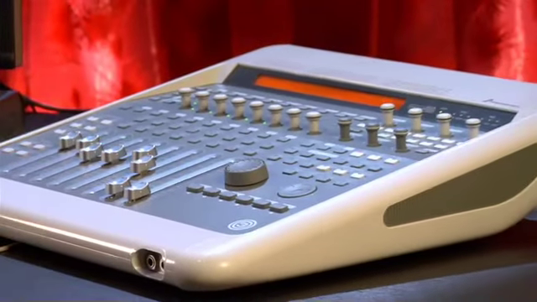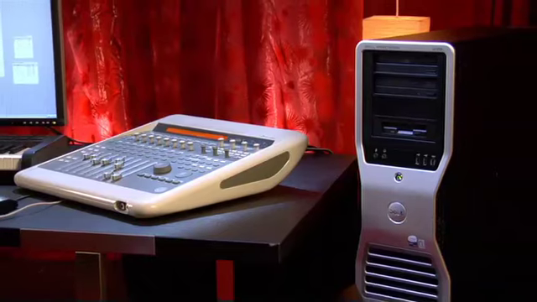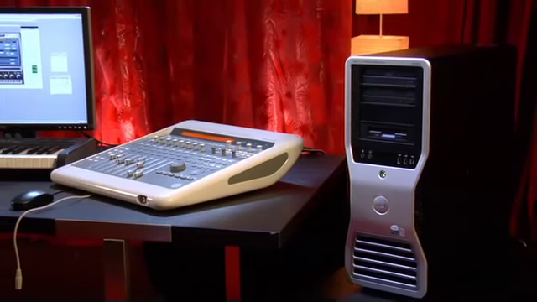But before we start, I want to mention that I'm using an M-Audio Axiom keyboard as my keyboard controller. Over here, I've got the brand new 003. I'm using that as my audio interface. And then over on the far right-hand side, I've got a brand new Dell 690, a smoking fast PC. So let's take a look at Structure.